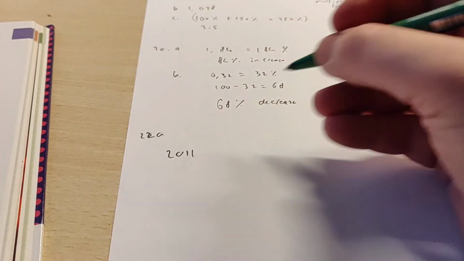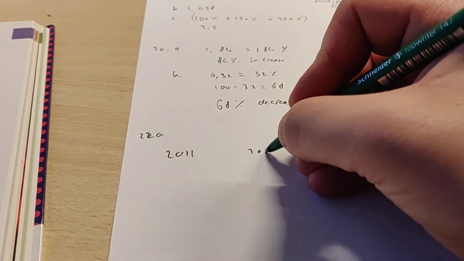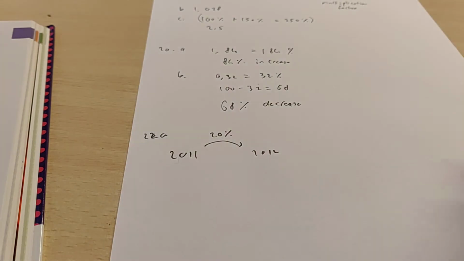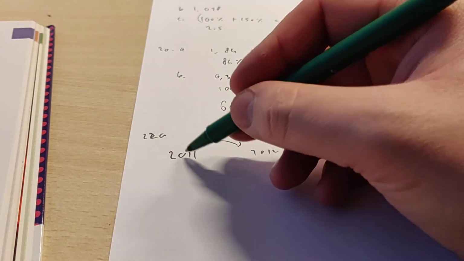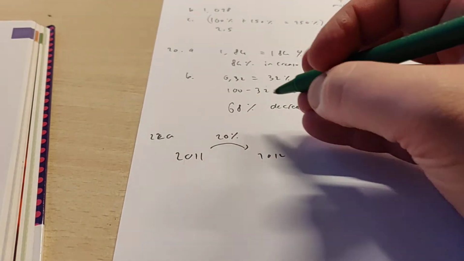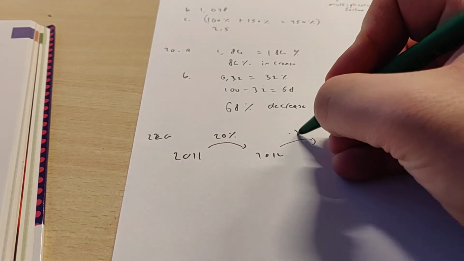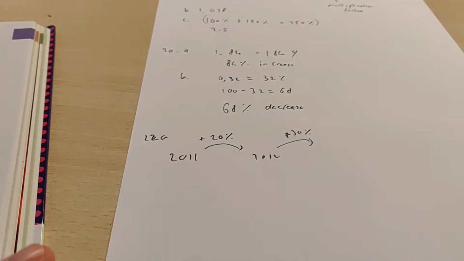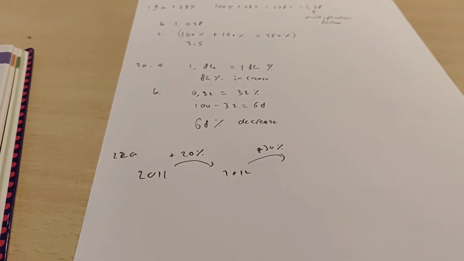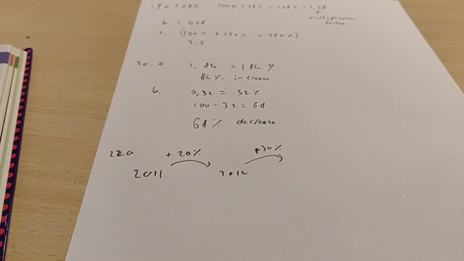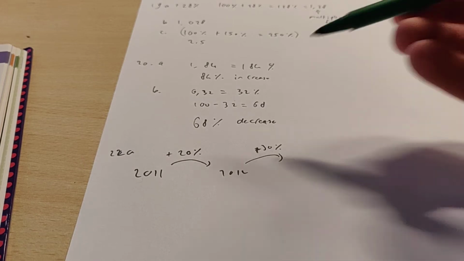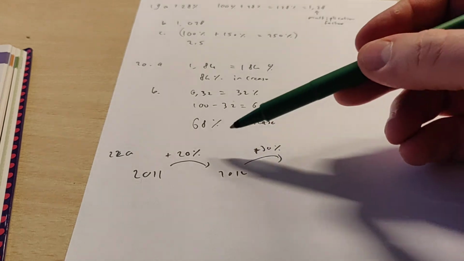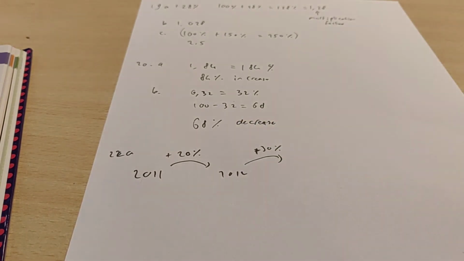And then if you go from 2011 to 2012, then there's a 20% increase, because they say there was an increase by 20% in this year. And then here again there was an increase of 30%. So here we had plus 20% and here we had plus 30%. So what is the total percentage increase then? Well, if you thought 50, then that would be wrong, unfortunately, because this is 20% of this number and this is 30% of the new number. So you can't add them.